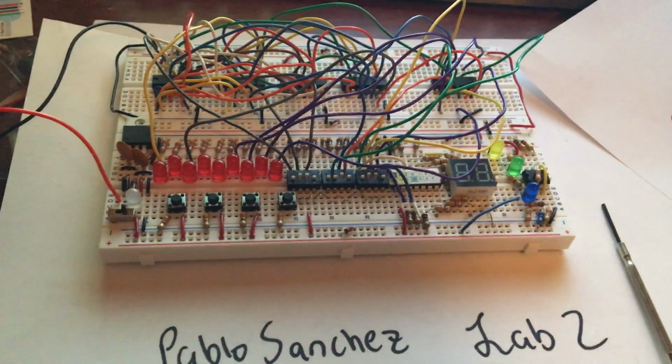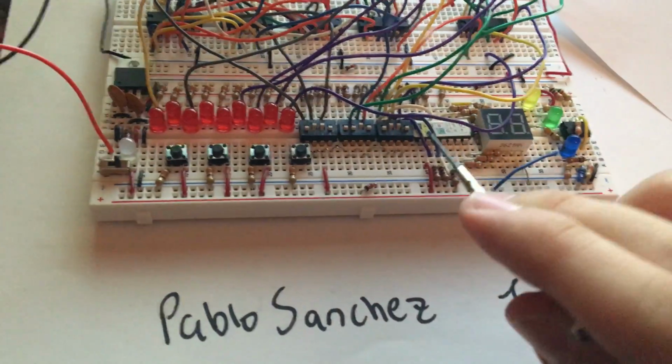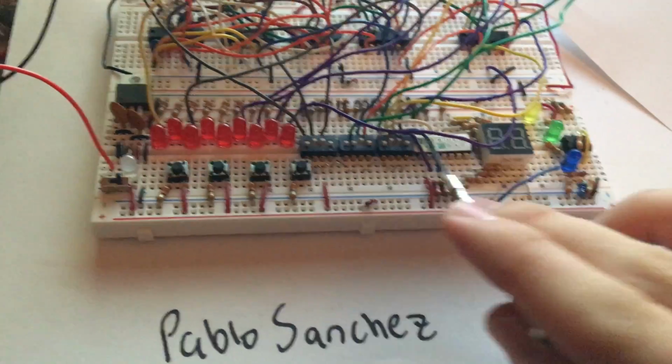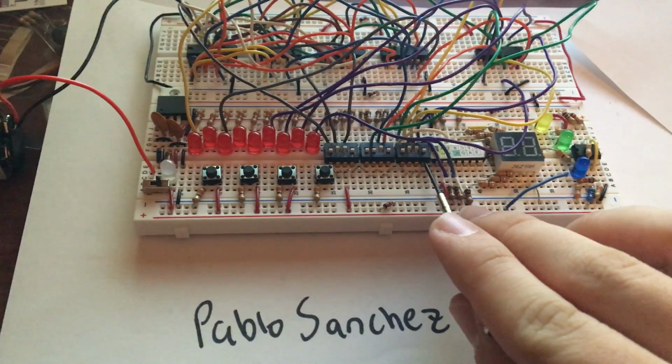So in that case, I have my C out for this demonstration. I have my C out put at 0.